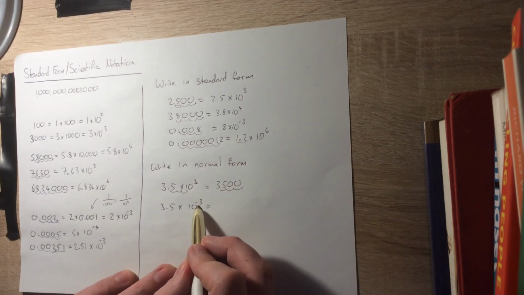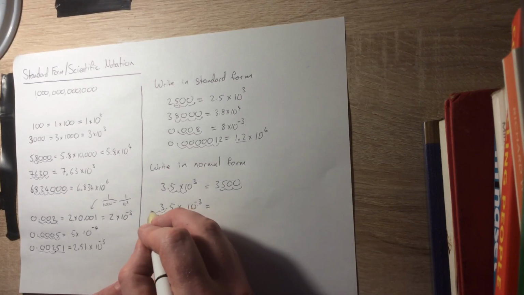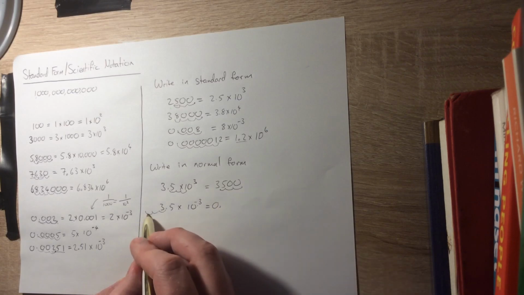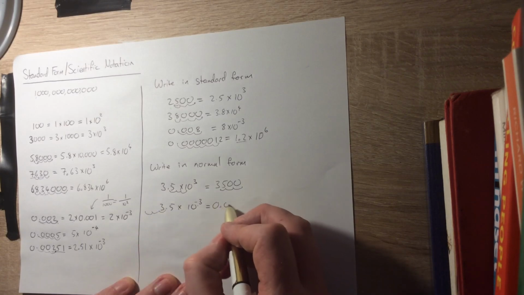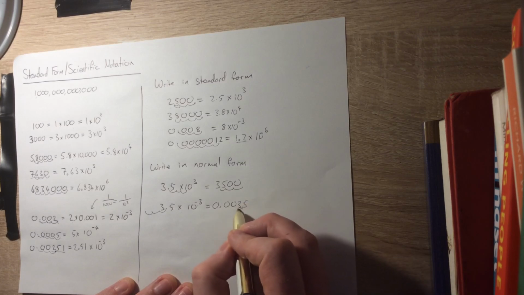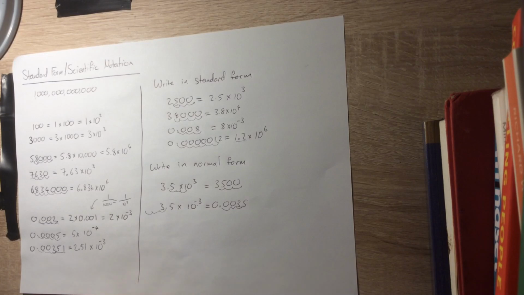Here, this is going to be a very small number. You're going to move your decimal to the left. You're going to move it 1, 2, 3 places to the left. So that is 0.003. You started here, you moved it 1, 2, 3 places. Okay, that's scientific notation. Check your emails, there's questions that I'd like you to do on top of that. Thank you.